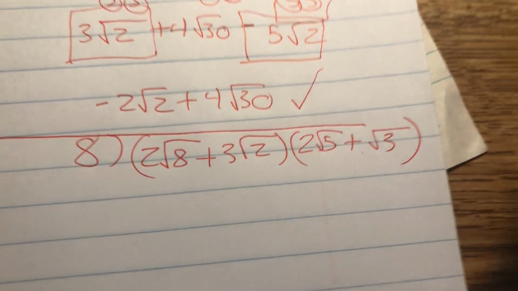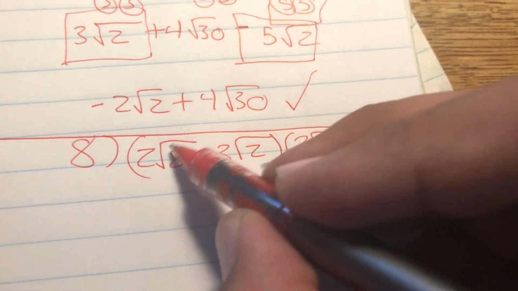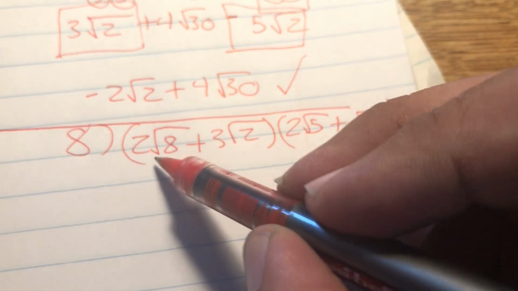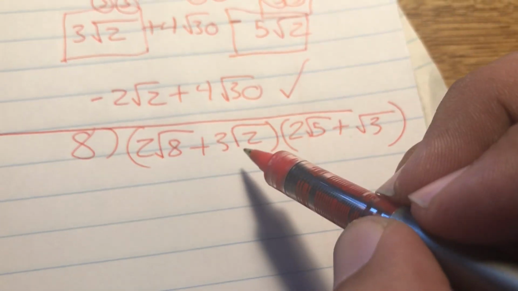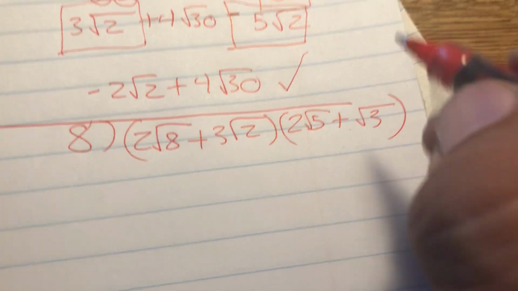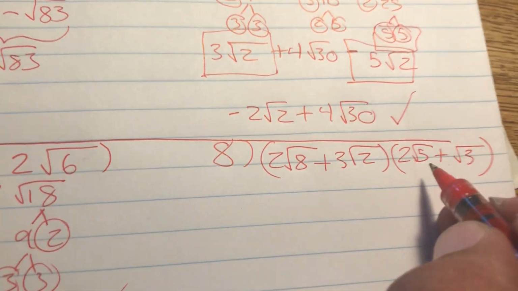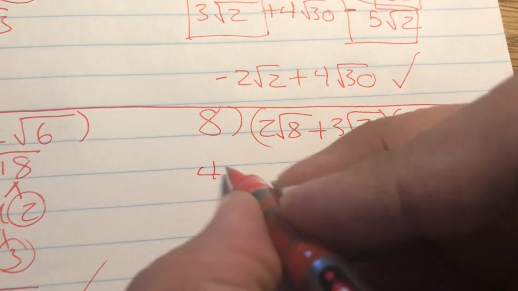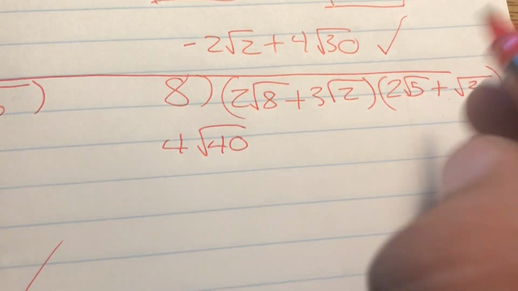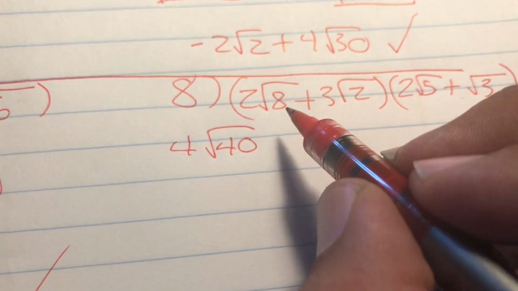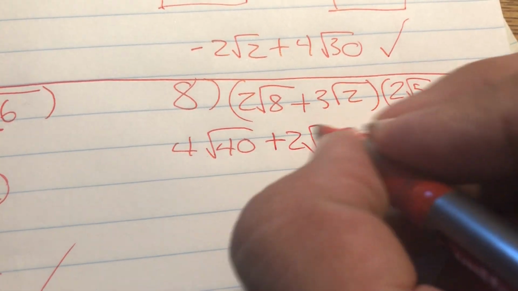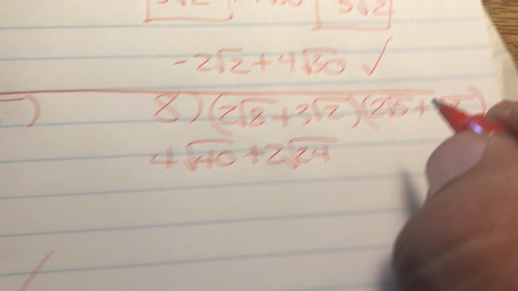Here we go. So here we're distributing the 2 square root of 8 first, because all of this is multiplying with all of this. So we're going to distribute the a with all of this. Then we're going to distribute the square root of 8 with all of this, and the square root of 2 with the 3 to all of this as well. So 2 square root of 8 times 2 square root of 5 gives you 4 square root of 40. Then 2 square root of 8 times square root of 3 gives you a positive 2 square root of 24.